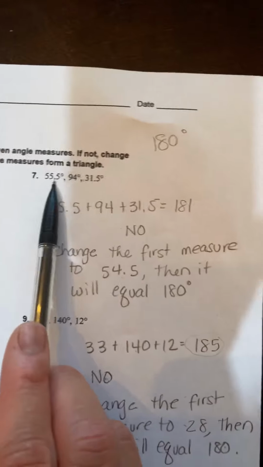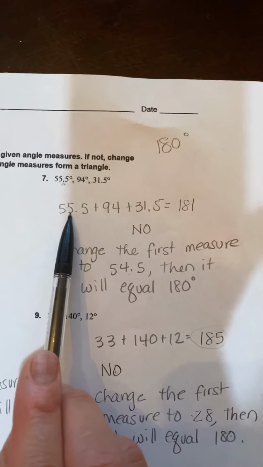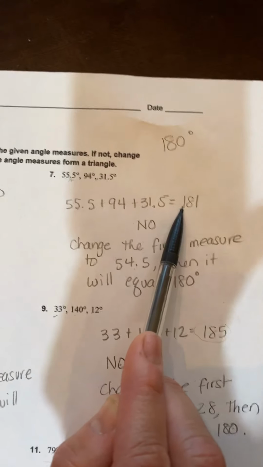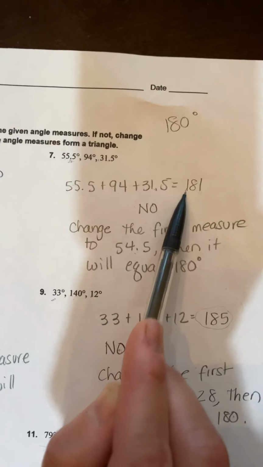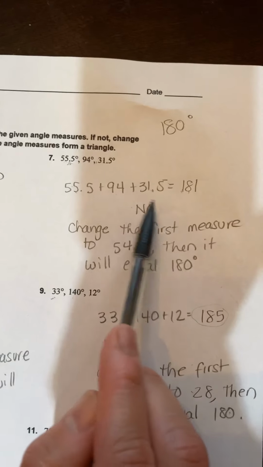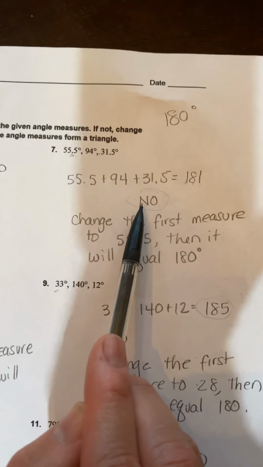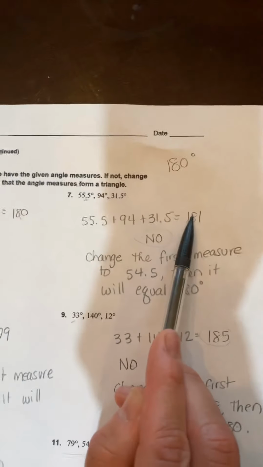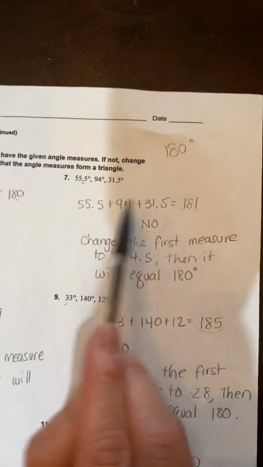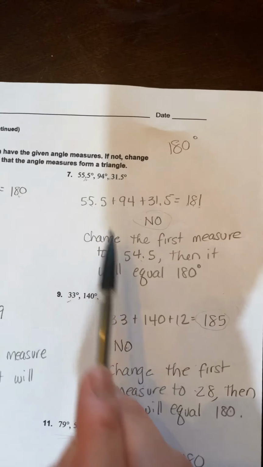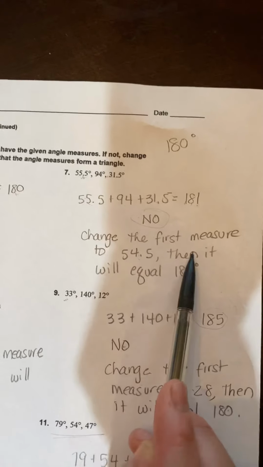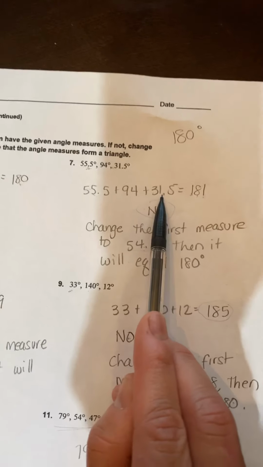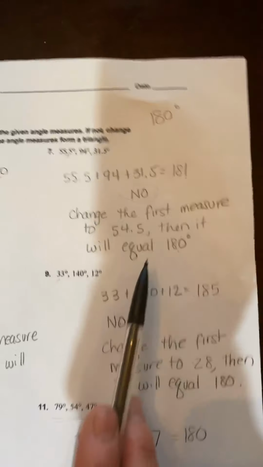In this one, I'm going to add the three angle measures they give me: 55.5 degrees, 94, and 31.5. When I add that up, I get 181 degrees. That is not 180, so this is a no. The directions tell me to change the first measure so that all three will equal 180. This is one off. So if I change 55.5 to 54.5, then it will equal 180. So 54.5, 94, and 31.5 will give me the 180.